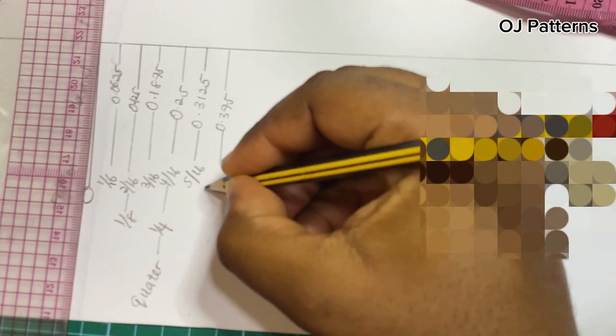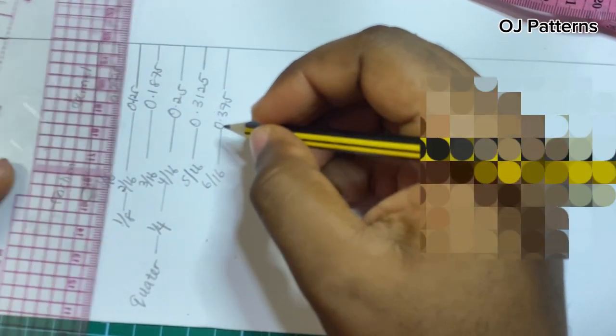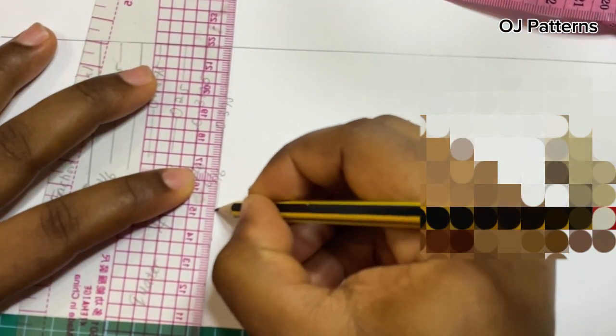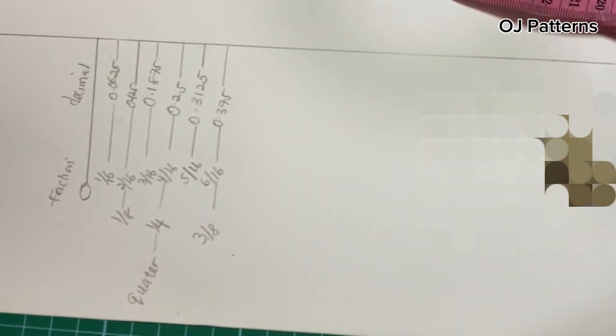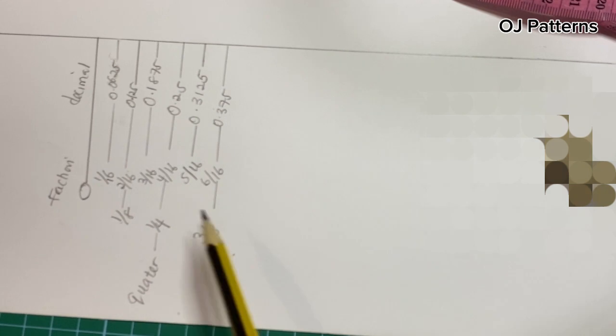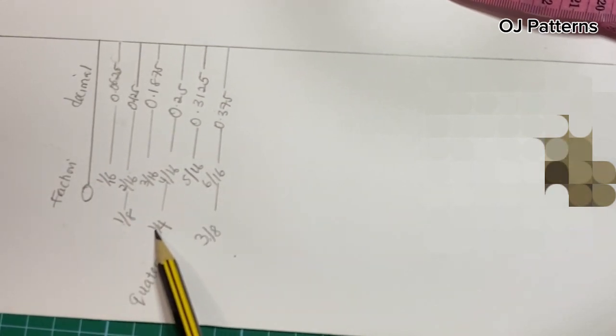Now under 1/16, this is going to be 6 over 16. And under 1/8, this is going to be our 3/8. So this is 1/8. The second one is the quarter, which is 1 over 4.